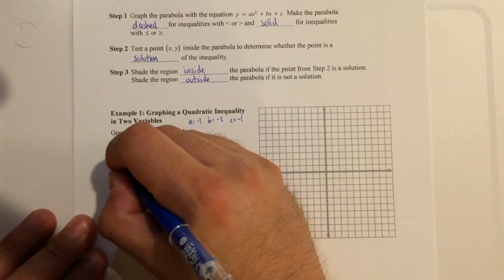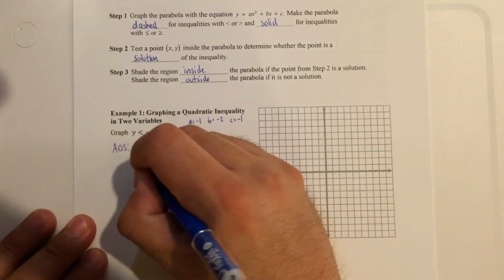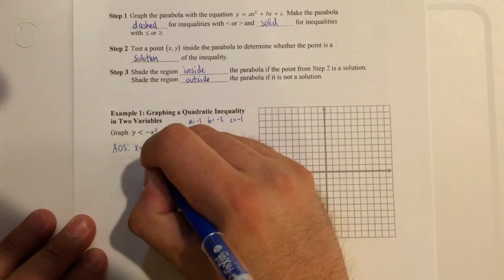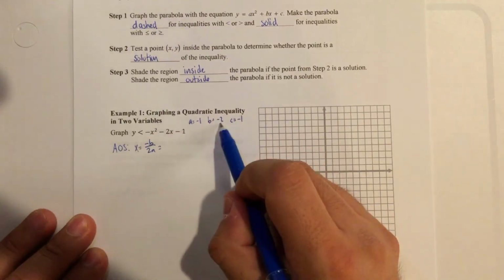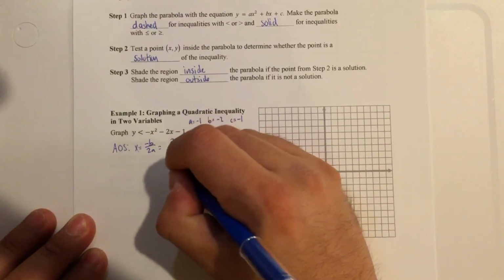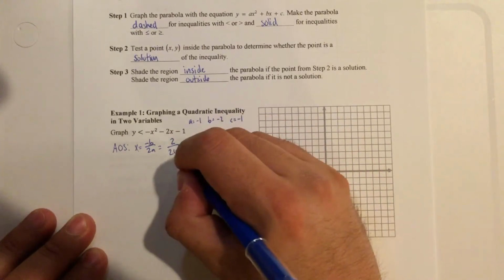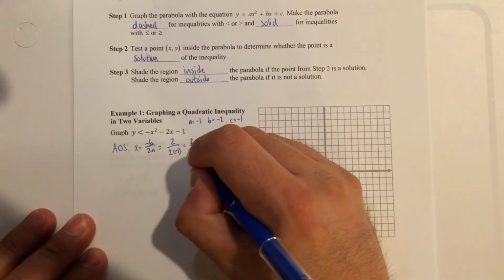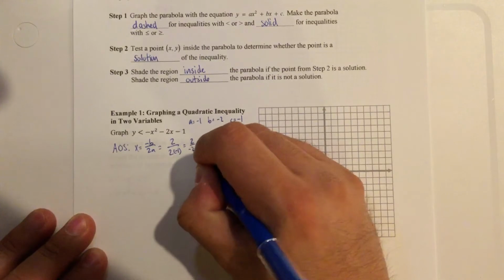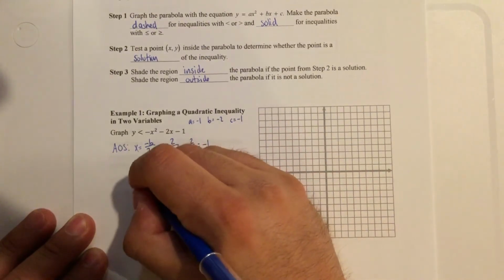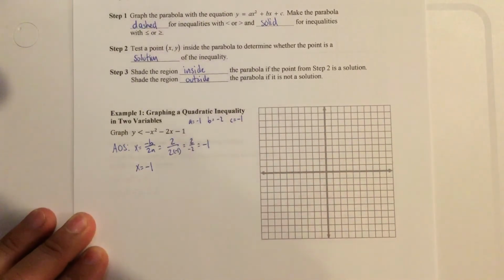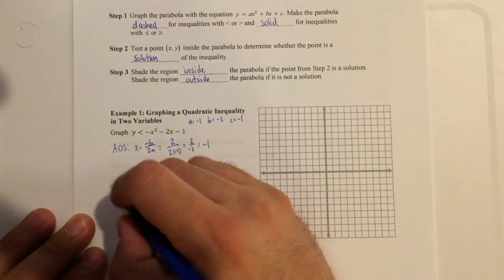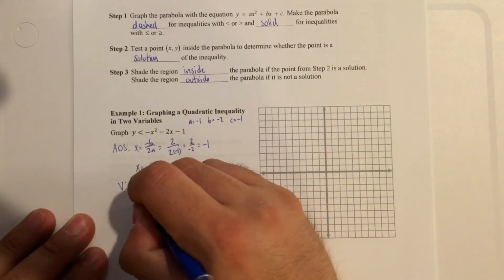So to find the axis of symmetry is what I should do first. So x equals the opposite of b divided by 2a. So the opposite of b is 2, over 2 times a, which is -1. So 2 divided by 2 times -1 is 2 divided by -2, which is -1. So we know that x is equal to -1. That is also going to be the x value of the vertex.